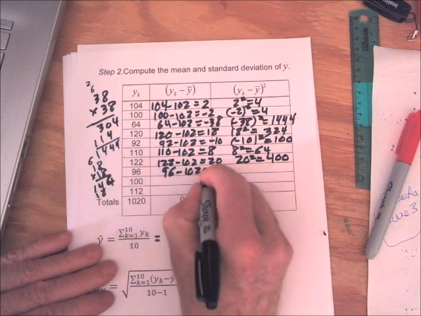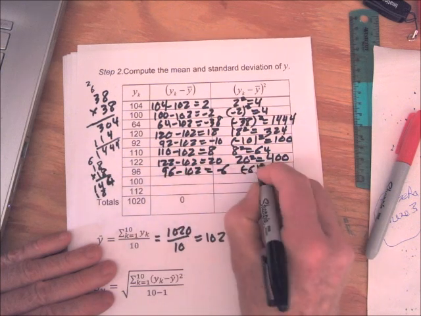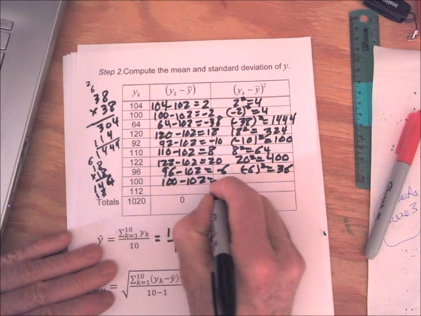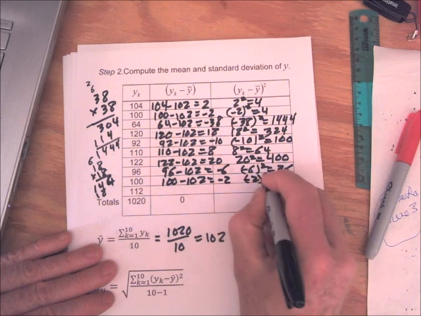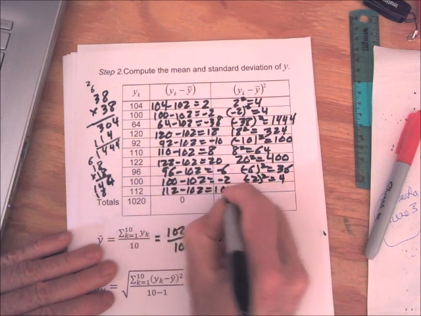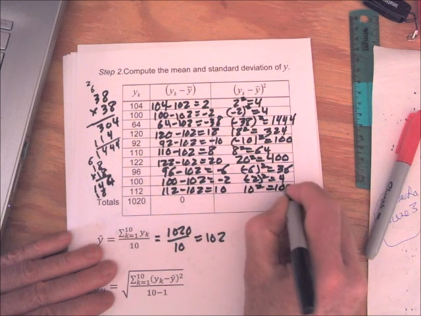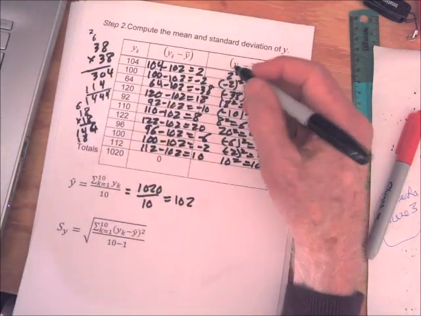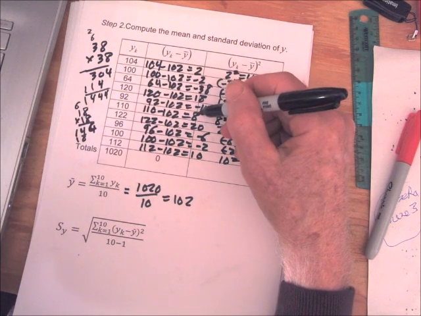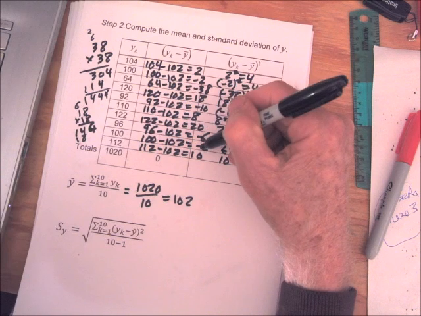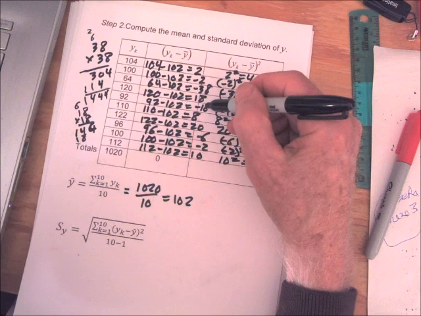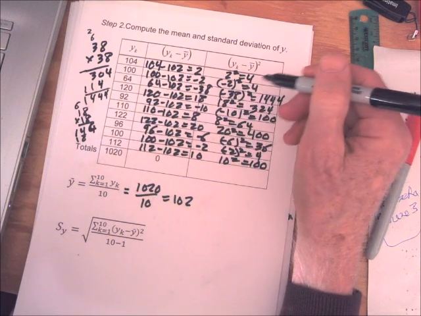96 minus 102 is -6. -6 squared, 36. 100 minus 102 is -2. -2 squared is 4. 112 minus 102 is 10. 10 squared is 100. Okay, so let's check. This middle column should total to 0. Let's add the positive. 2 and 18 is 20. 28. 48. I get 58 here. -38, -40, -50, -58. Okay, that's right.